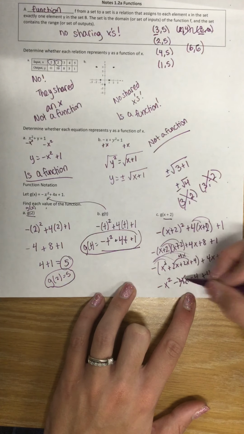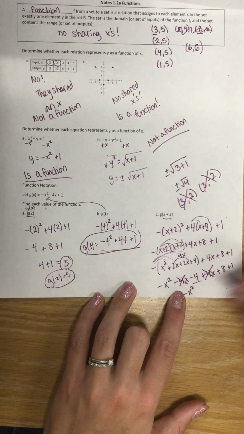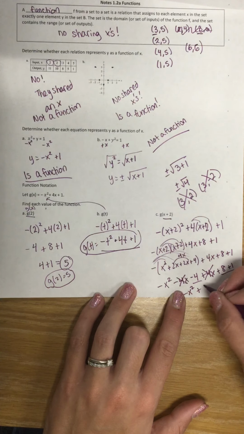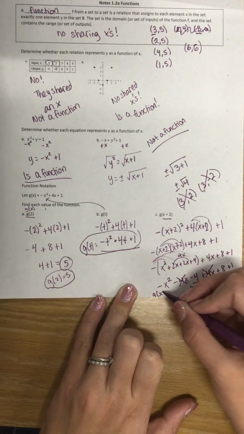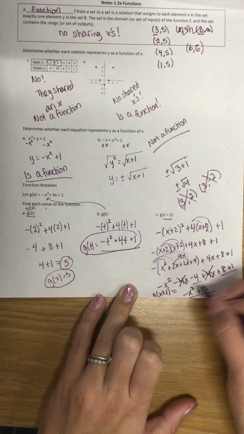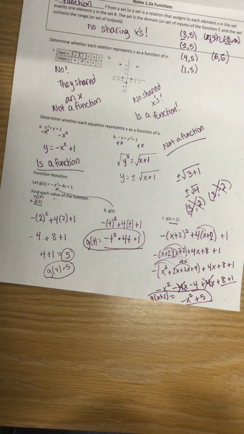Okay, I have negative 4x plus 4x. Those cancel out. So I get negative x squared. I combine these guys. Negative 4 plus 8 is 4, plus 1 is 5. And I get negative x squared plus 5. So g of x plus 2 equals negative x squared plus 5. And that's your notes on functions.